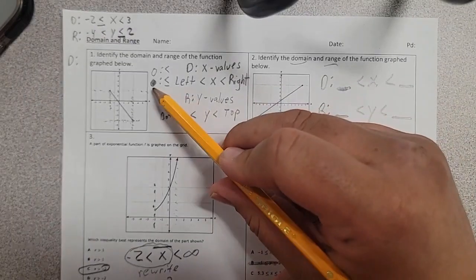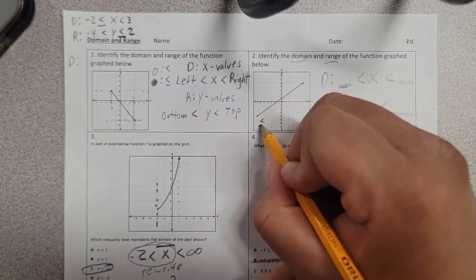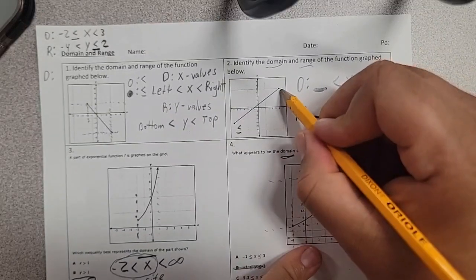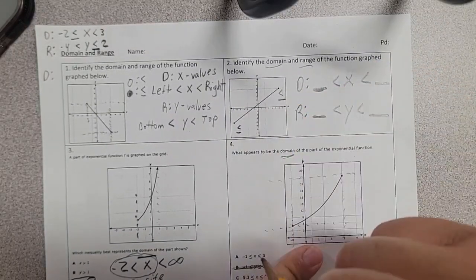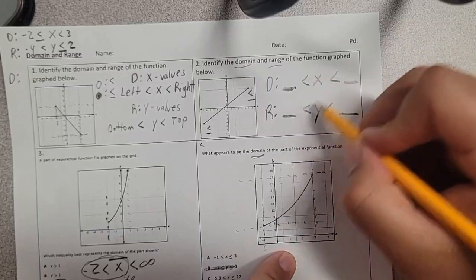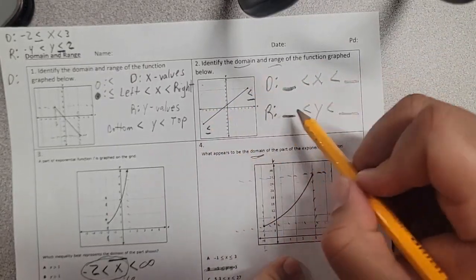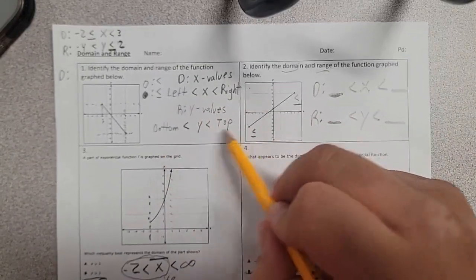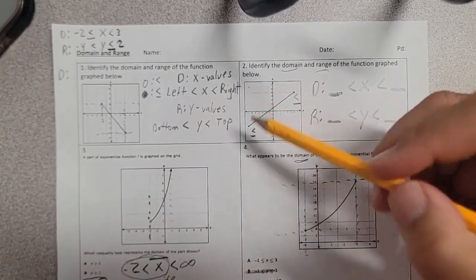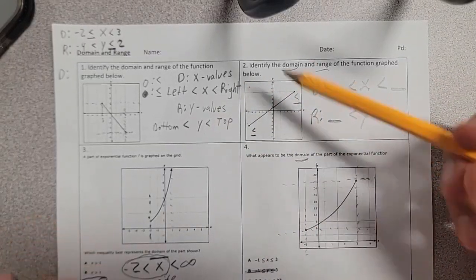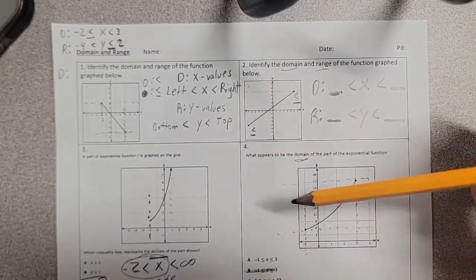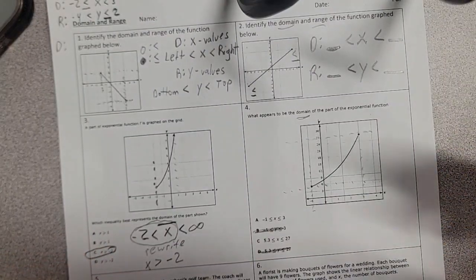This is a closed circle, so I need to have a line under it. This is a closed circle. I need to have a line under it. So you have to change some stuff, all right? Domain, left side, right side. Range, bottom has to go first according to the notes. It's the bottom and then the top. All right, so pause and finish these up. Make sure you get these right before we move on, and then we'll continue.